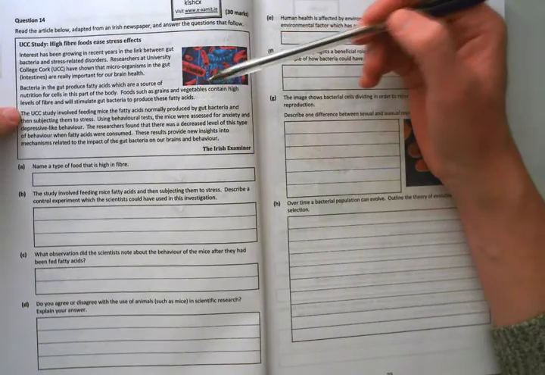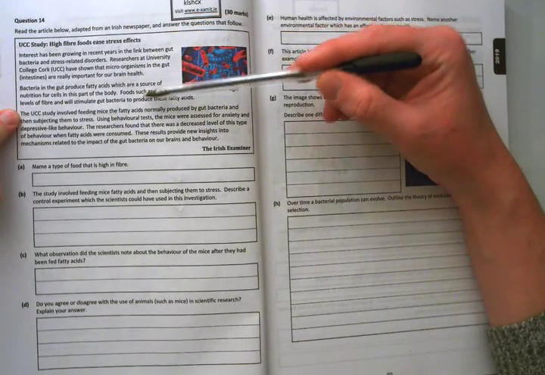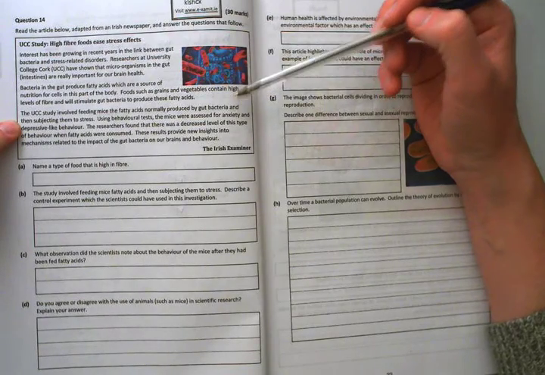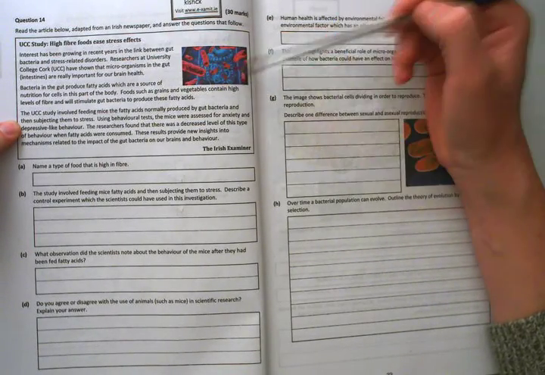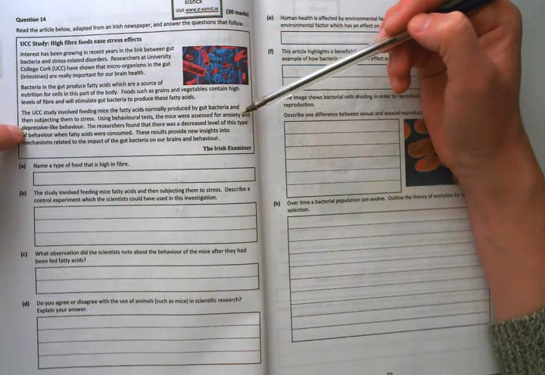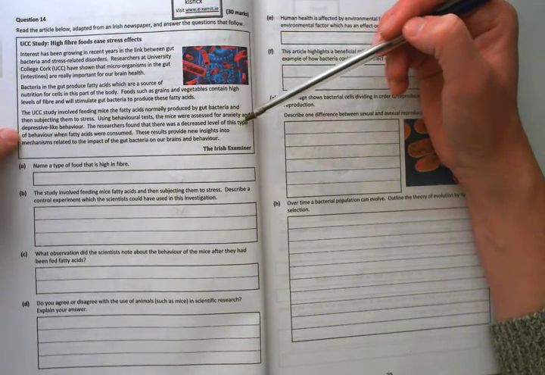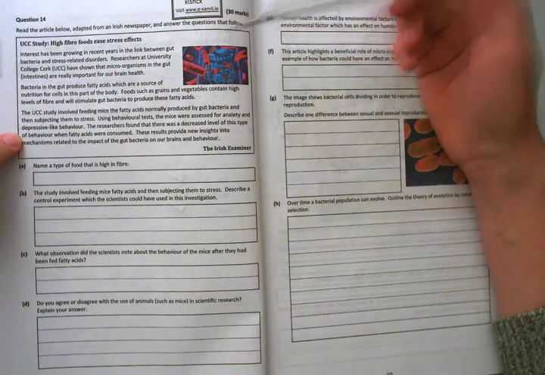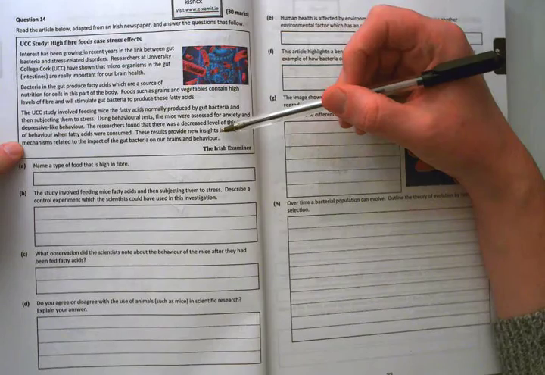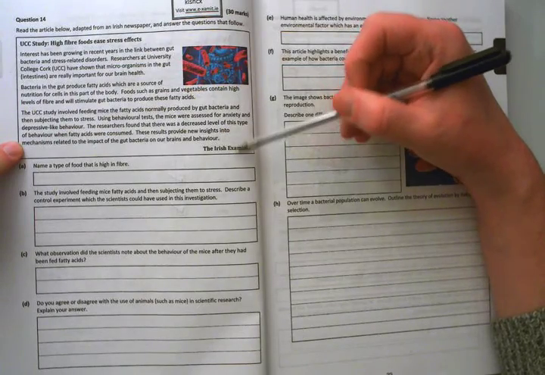The UCC study involved feeding mice the fatty acids normally produced by gut bacteria and then subjecting them to stress. Using behavioural tests, the mice were assessed for anxiety and depressive-like behaviour. The researchers found that there was a decreased level of this type of behaviour when fatty acids were consumed. These results provide new insights into mechanisms related to the impact of gut bacteria on our brains and behaviour.